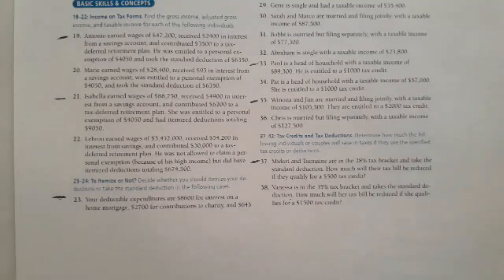So we look at those first things. All right. What are we combining to get his gross income?